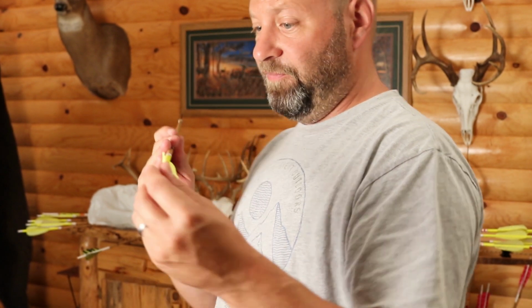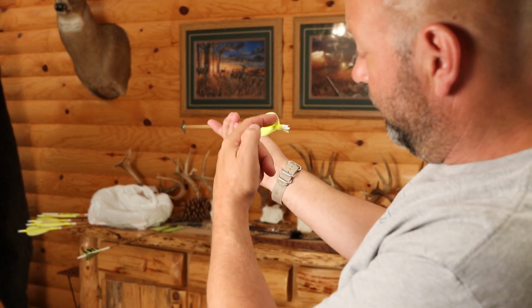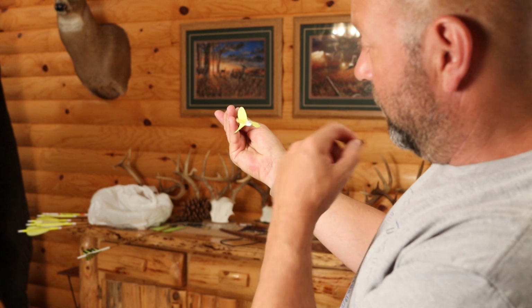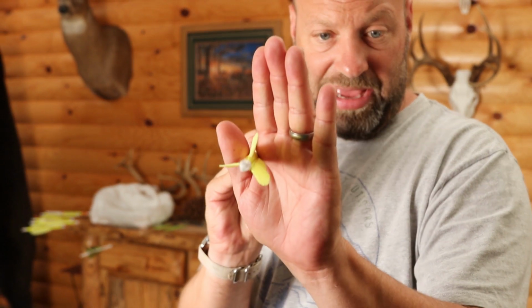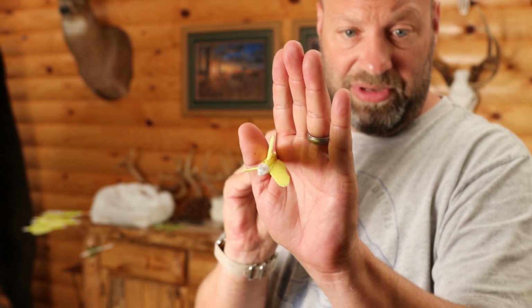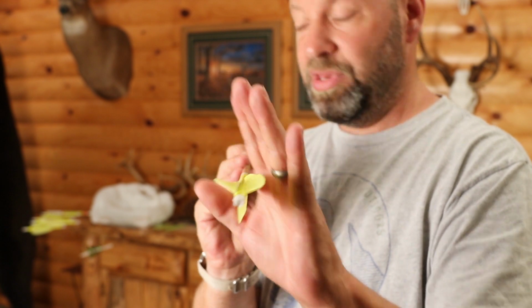Also, if the back of the feather, the tail part back here, swings to the right, that means that it's going to twist to the left. That's another way you can tell. If you look at it again, you can see that back end swings to the right, which means it's going to twist to the left as it goes. So that's basically how you can tell a right wing or a left wing.